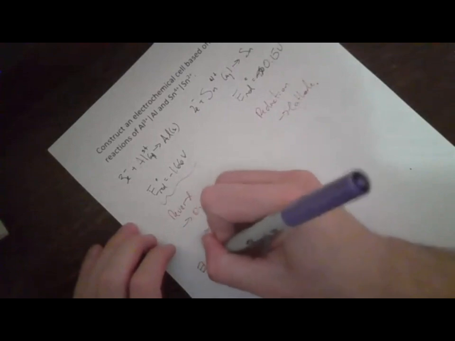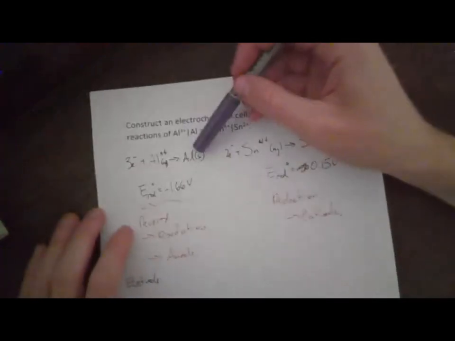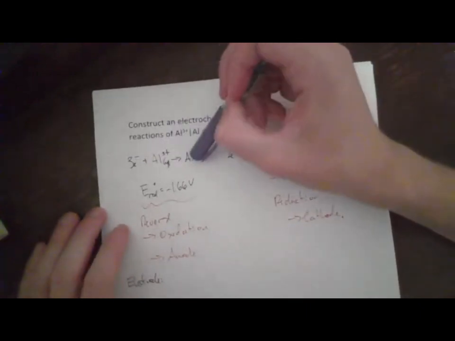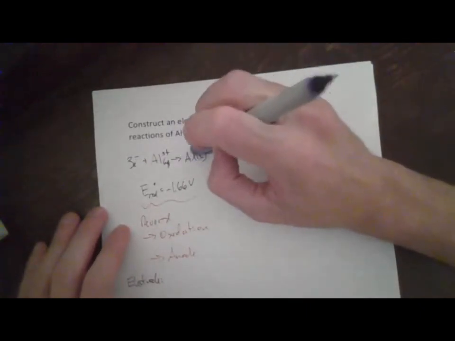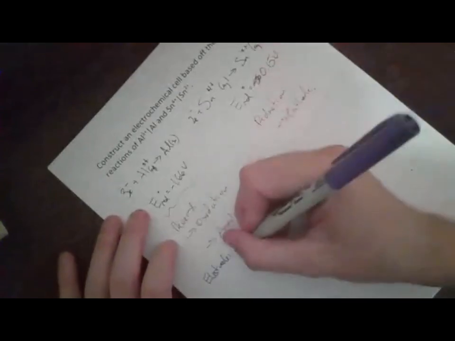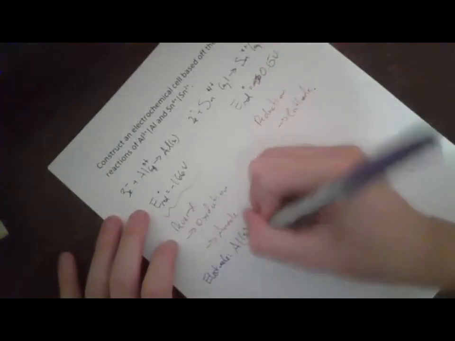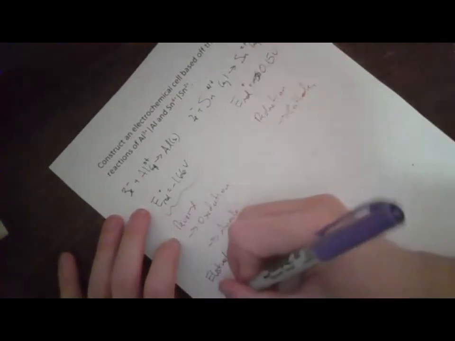So I'm going to need to go through the parts of the cell that I would need. I'm going to need the actual electrode, the actual piece of metal here. So what I want to look at is, what materials are in there? Is there any solid? Yeah, that's an ion. That's a solid. Aluminum is a metal. I might as well use aluminum.